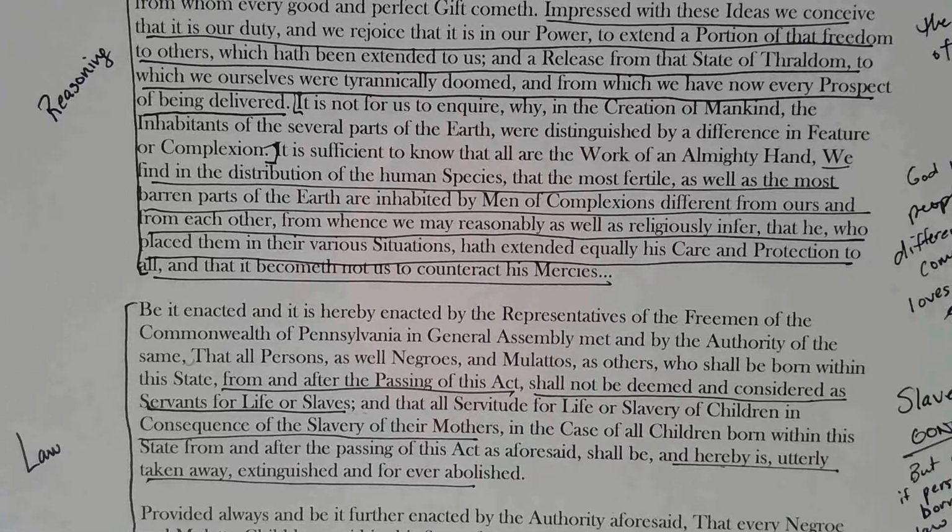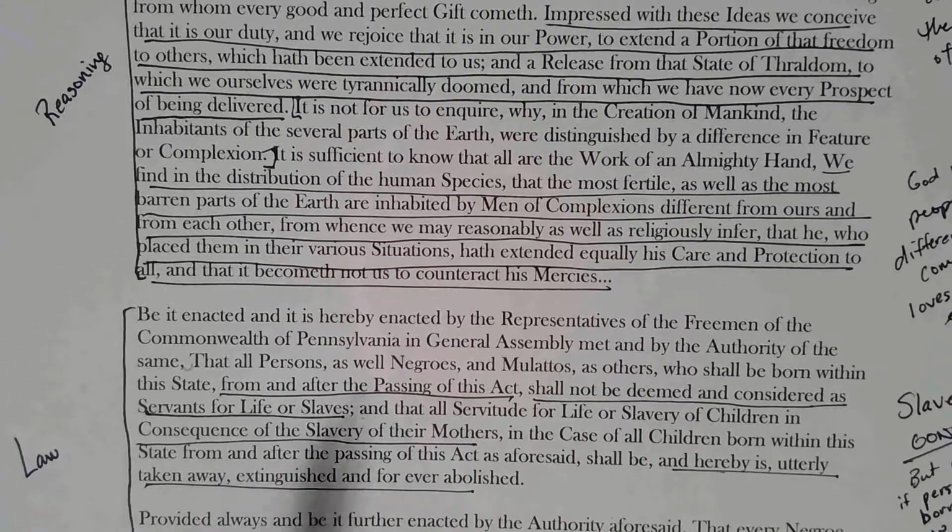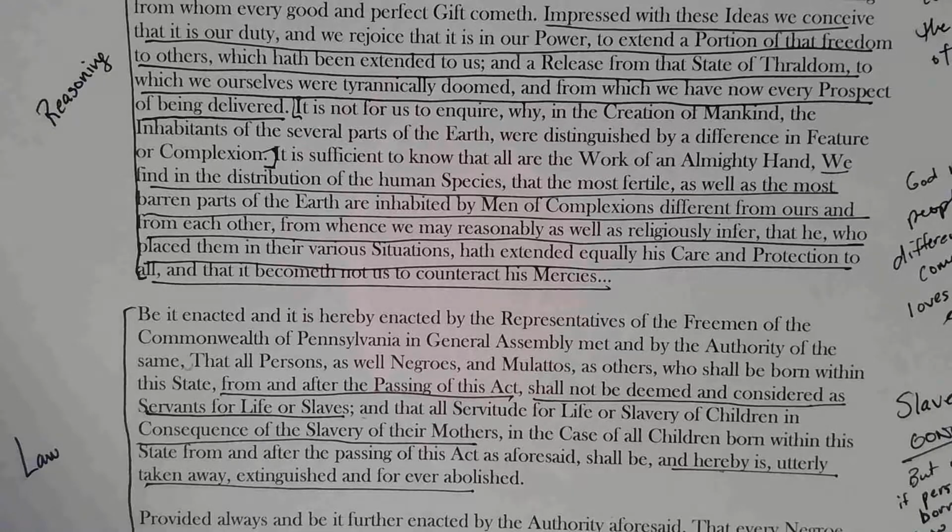But again, this is leaving out people who were born and who are slaves before the passing of this act. It says nothing about them. The people who were slaves before this law was passed in Pennsylvania remain slaves. They are not given their freedom. Because again, from and after the passing of this act. So those who are slaves remain slaves.